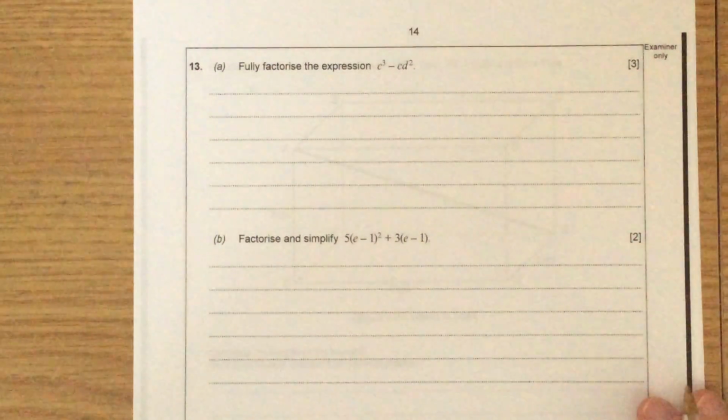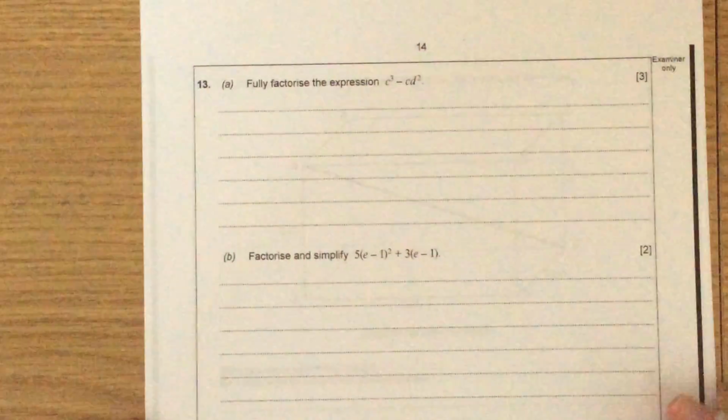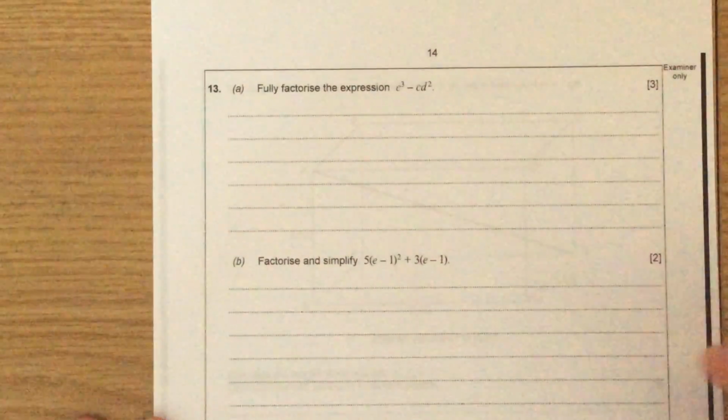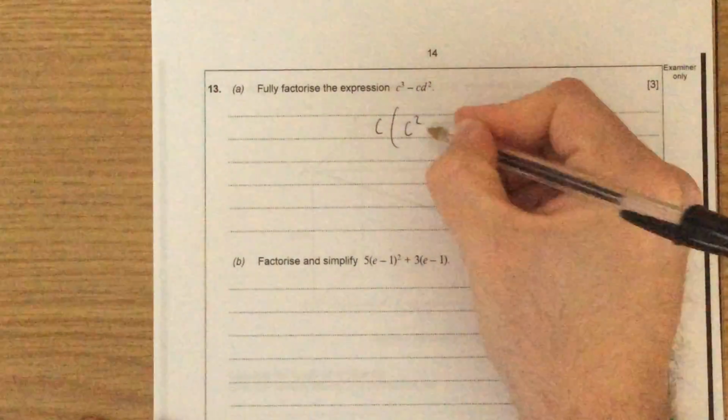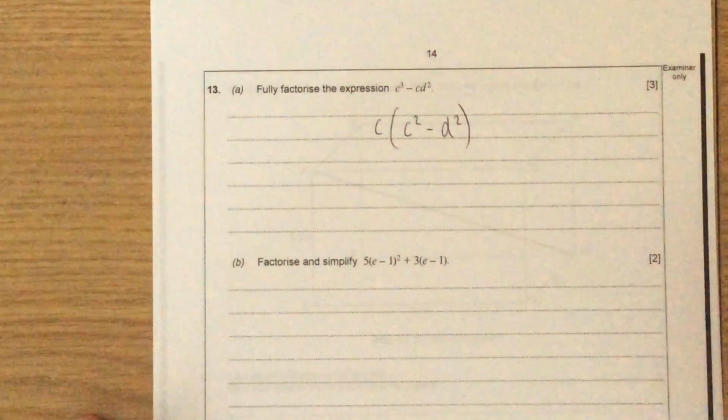Question 13, fully factorise this expression. So the first thing I can see in this expression is there is a c that's common in both terms. So I can take the c outside and then I get c squared minus d squared inside the bracket.